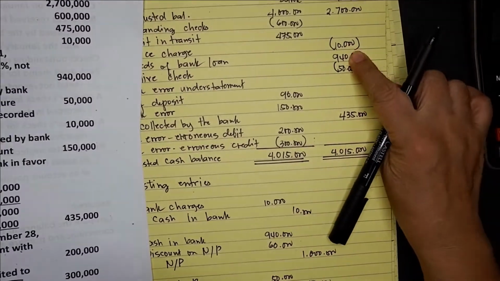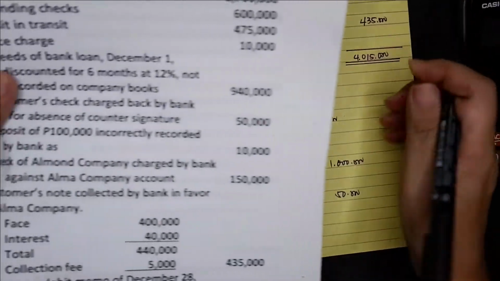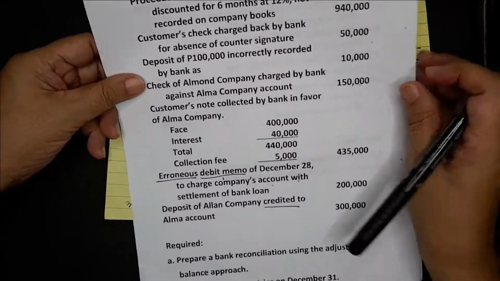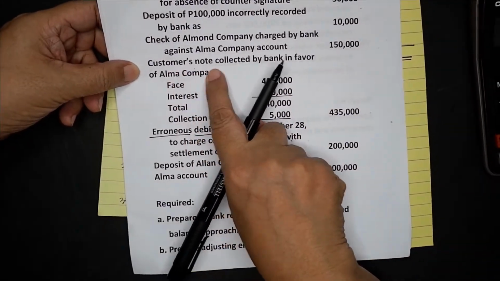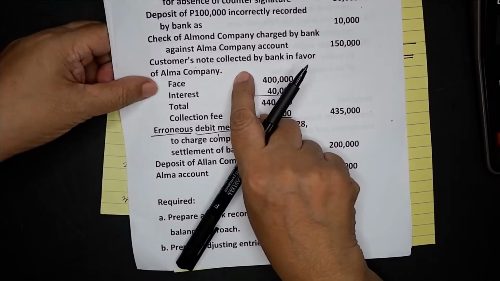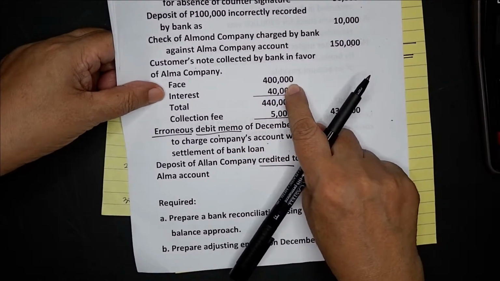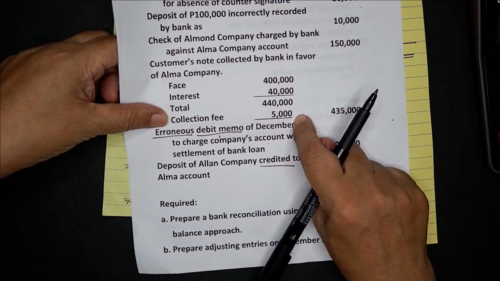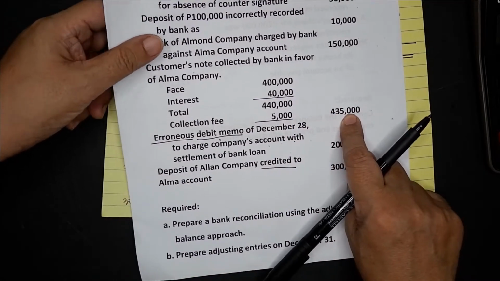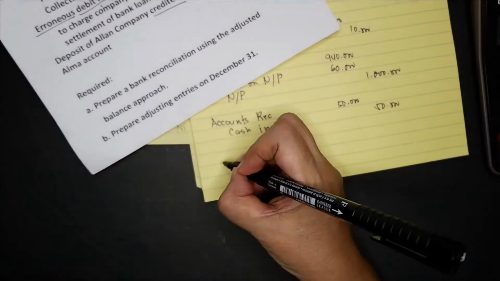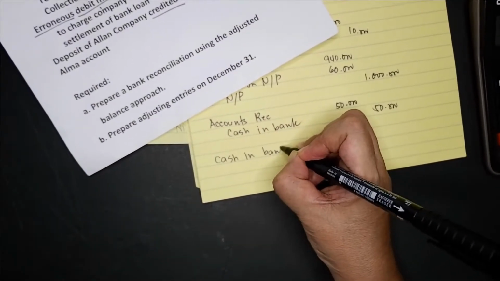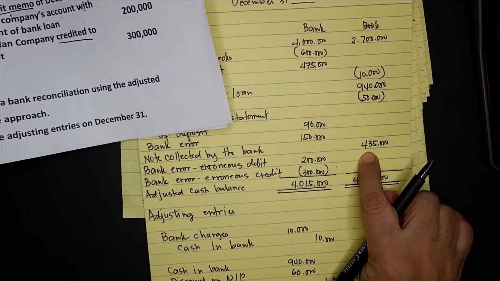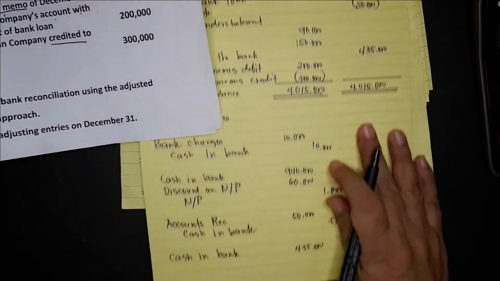And then we have the 435. What is that 435? Customer's note collected by bank in favor of Alma Company. The face amount is 400,000. Then they have an interest income of 40,000 and a collection fee of 5,000. Net is 435. Okay, so debit cash in bank, 435, because that is the amount that was credited by the bank.